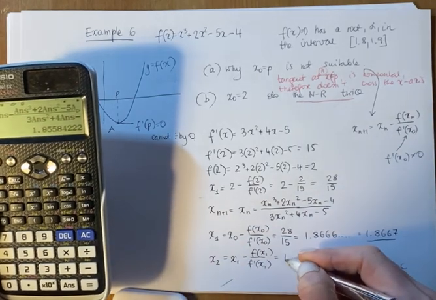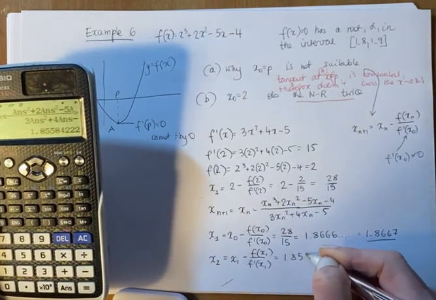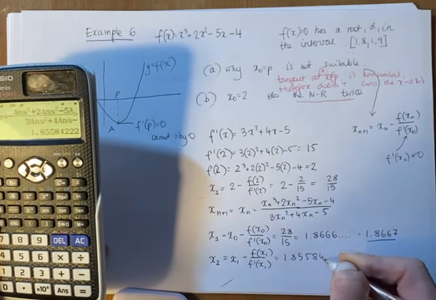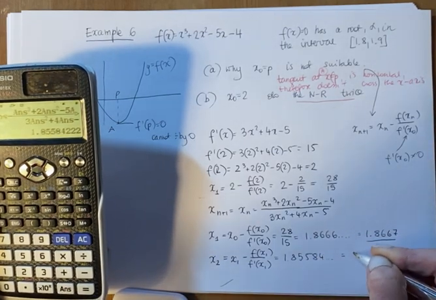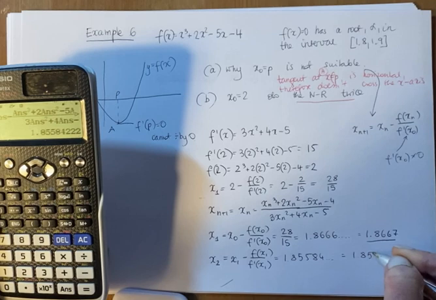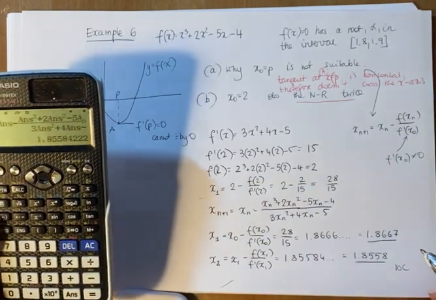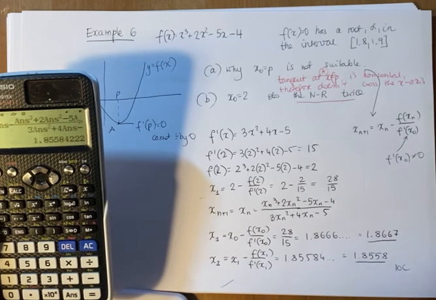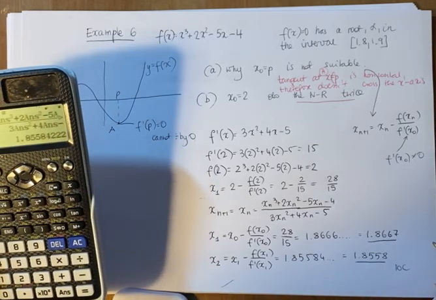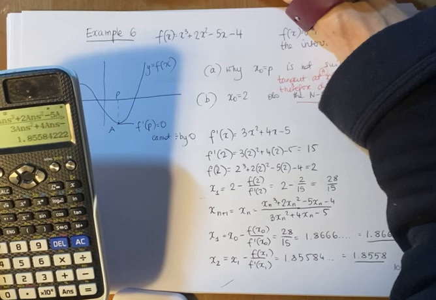So this is 1.85584, which rounds to 1.8558 if you use 4 decimal places, for example. Might be 3 decimal places. I'm not sure. Actually, let's just double check.